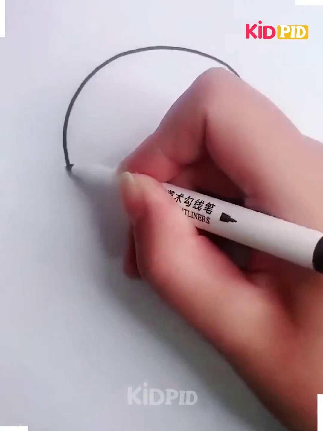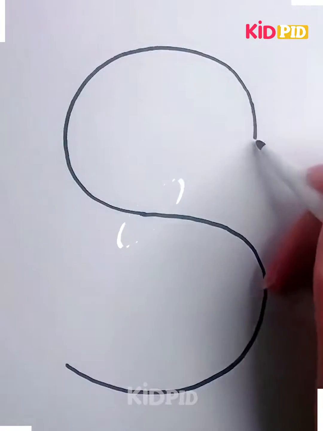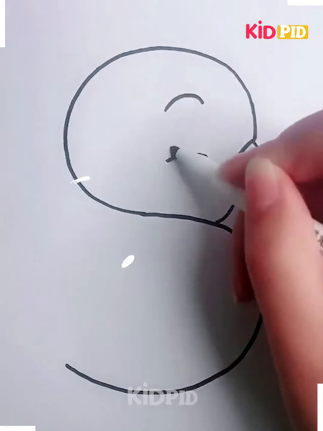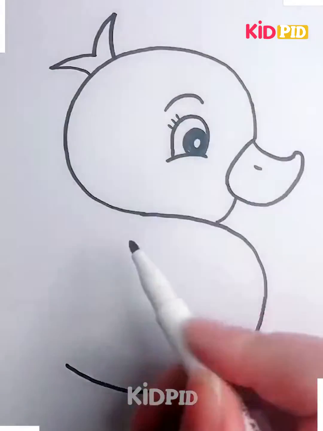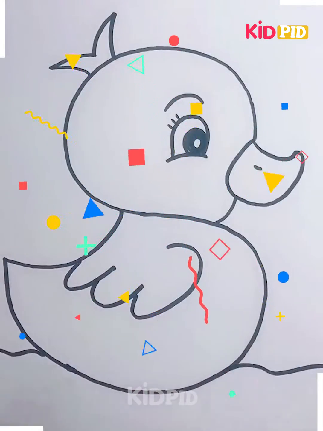In this video, we will learn how to draw a baby duck. You know what a baby duck is called? It is called a duckling. So here is the final look.